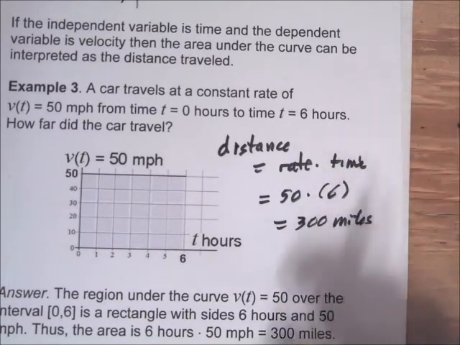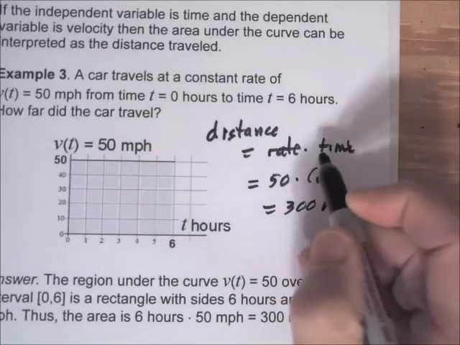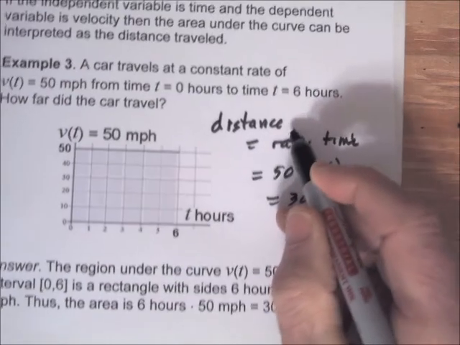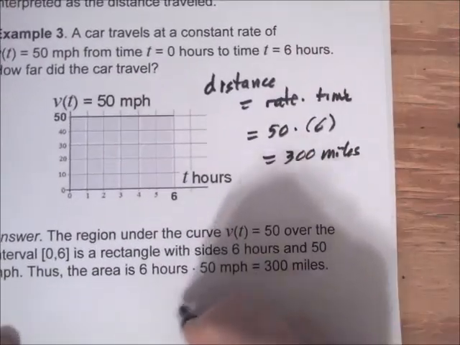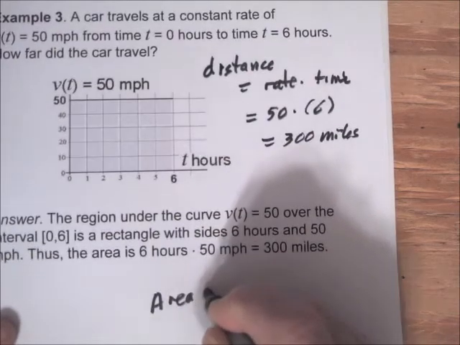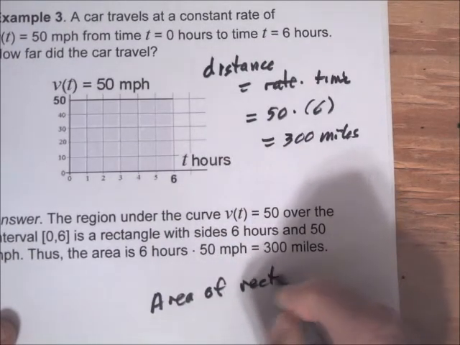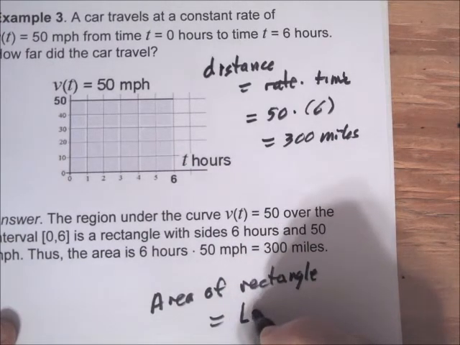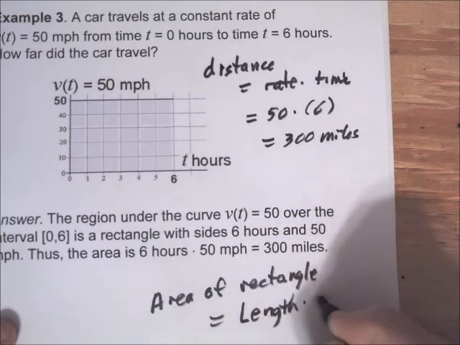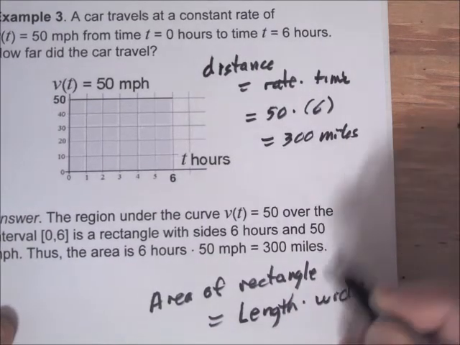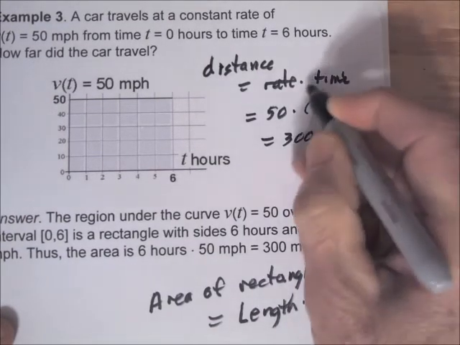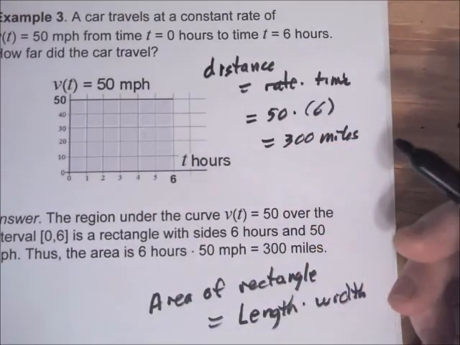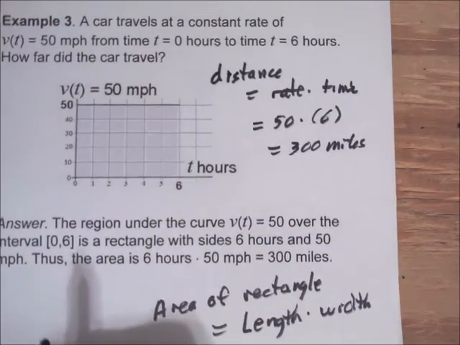So algebraically, there's no difference between distance equals rate times time and the area of a rectangle. Area of a rectangle is equal to the length times width. Algebraically, it's just multiplication, right? It's the same operation. You're multiplying two variables.